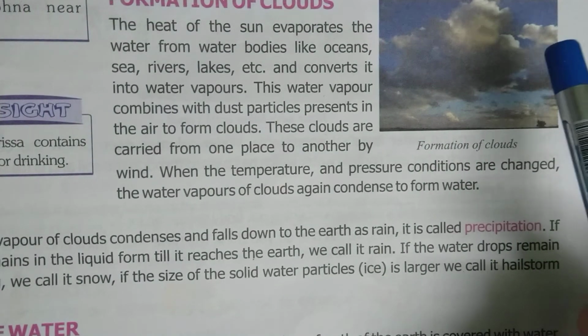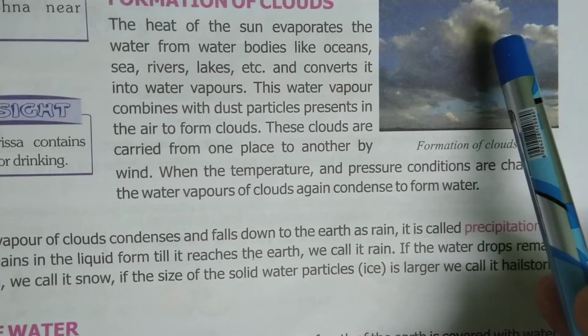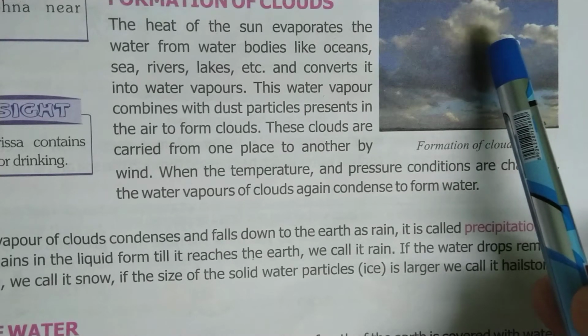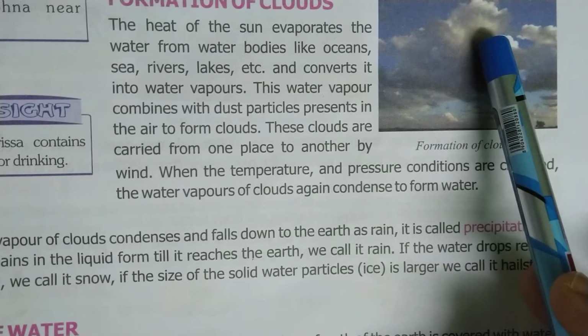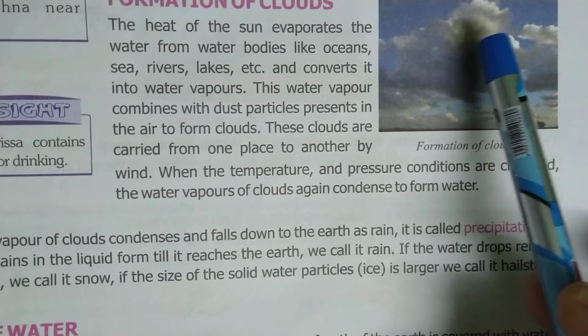What is condensation? Changing of water vapor into water on cooling is called condensation. So where the temperature decreases, this water vapor changes into water and thus it forms rain.